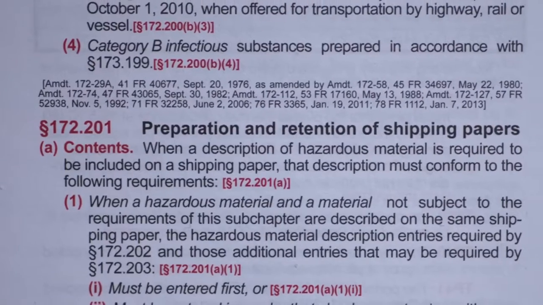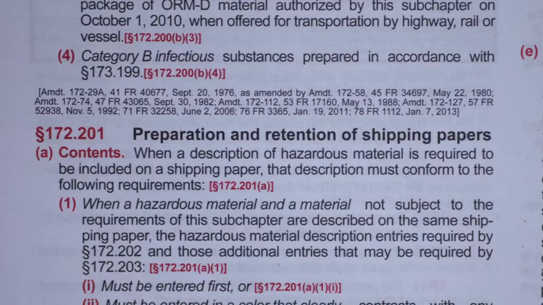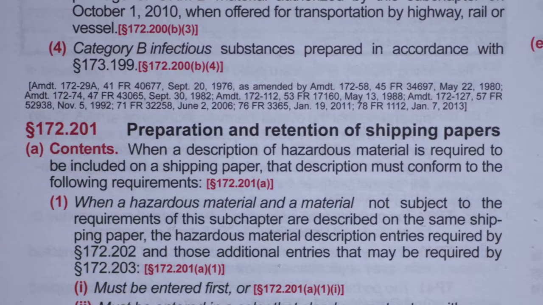The goal of the shipping paper is to quickly identify the hazardous materials described. So let's take a look at some of the preparation requirements. 172-201 in the Hazardous Materials Regulations outlines the preparation and retention of shipping papers. Paragraph A states that when a description of hazardous material is required to be included on a shipping paper, that description must conform to the following requirements.